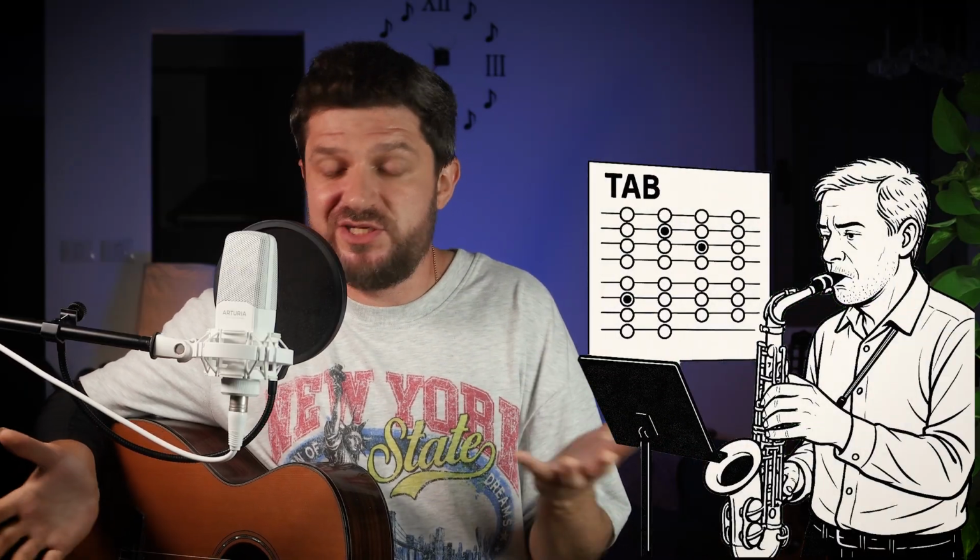You ever wonder why pianists don't use tabs? They just learn notes from the very beginning. That's just how it is. Same with the sax players. No one asks if they read tabs. They just read music. But guitarists, we live in a parallel universe. Arrows, numbers, weird diagrams, and honestly, tabs aren't even that helpful. They tell you where to put your fingers, but not what you are playing.